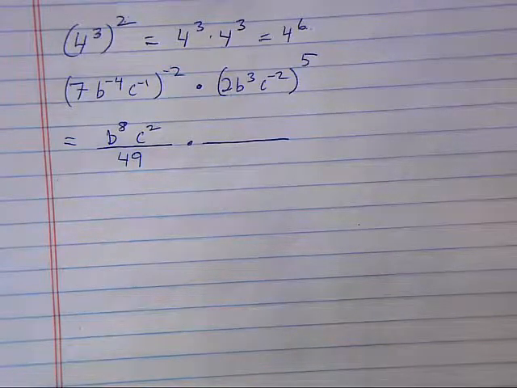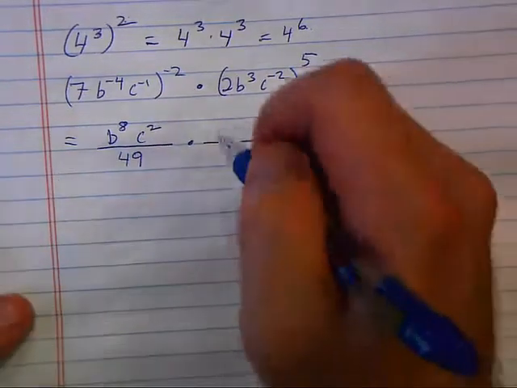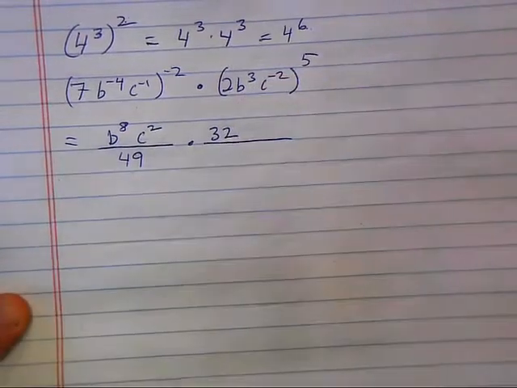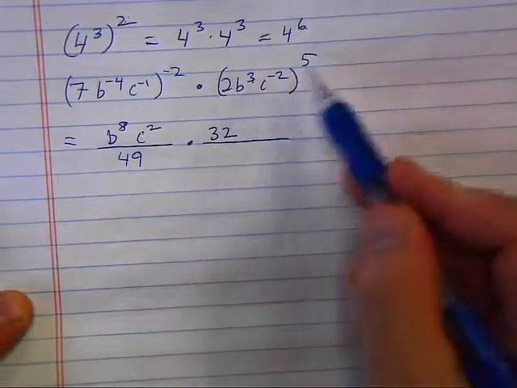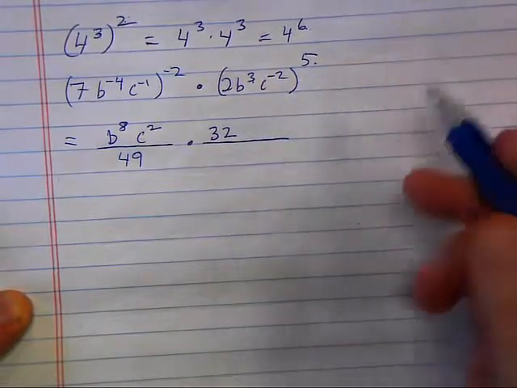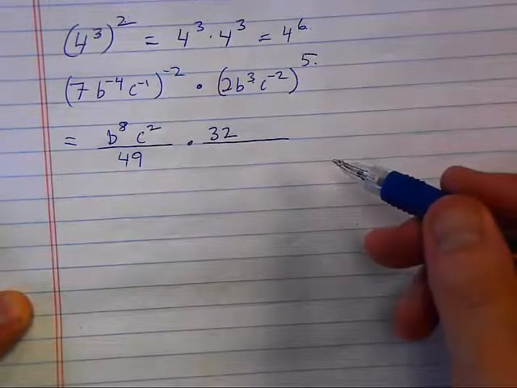8? No, that's 2 cubed. So 2 times 2 is 4, times 2 is 8, times 2 is 16, times 2 is 32. Top or bottom? Top. It's got a positive exponent, 32. B to the... You got a 3 and then a 5, so that's b to the 15. Top or bottom? Top, because it has a positive power.